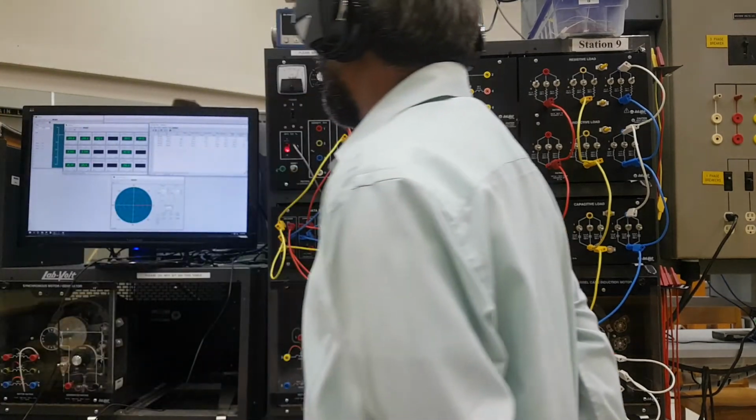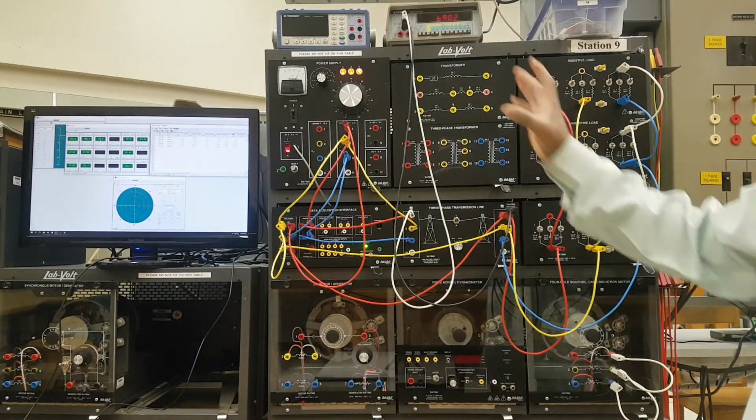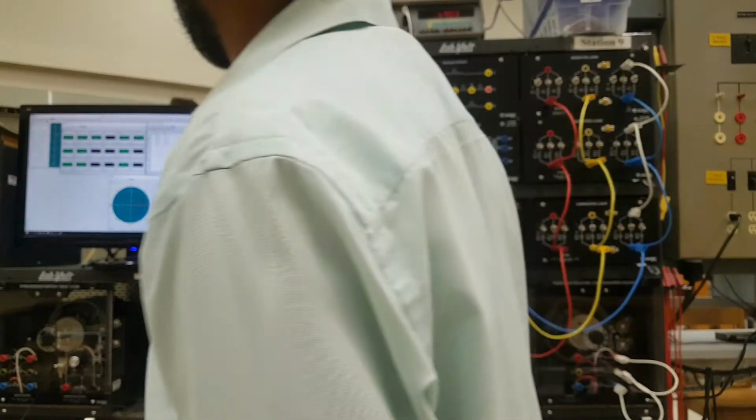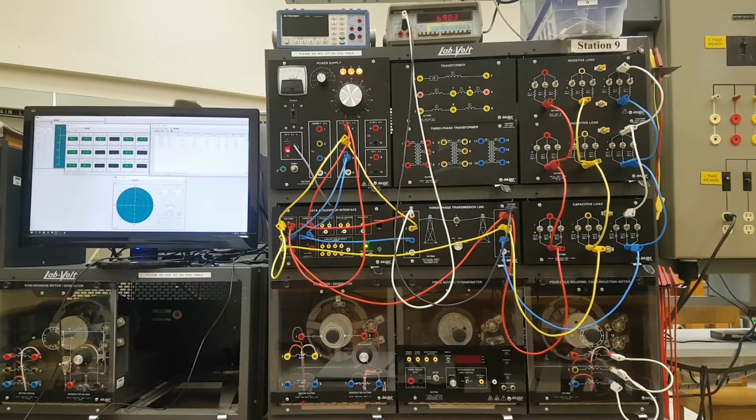So this is the closest. That means 4.4 microfarads will make the voltage 210. It's very close to the 207 or 228.